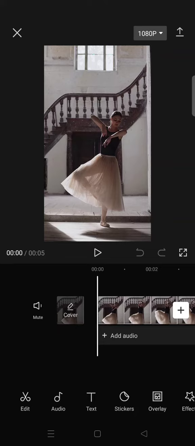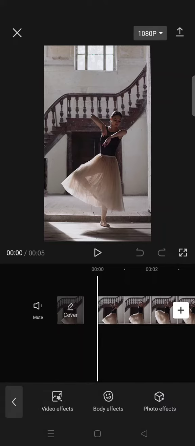On today's video, I'm gonna give you a tutorial on how you can apply the summer bubbles effects to your video on CapCut. So first, you just need to prepare the clips that you want to edit, and then just go to the video effects.